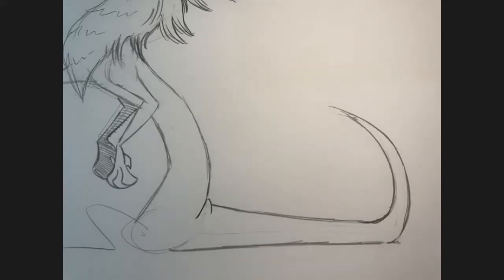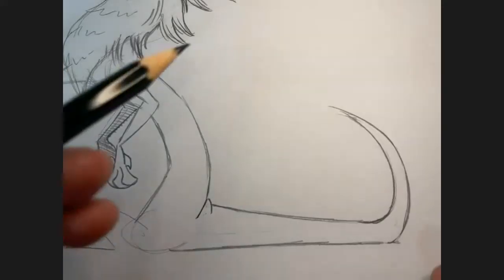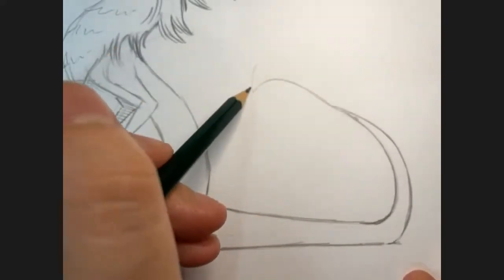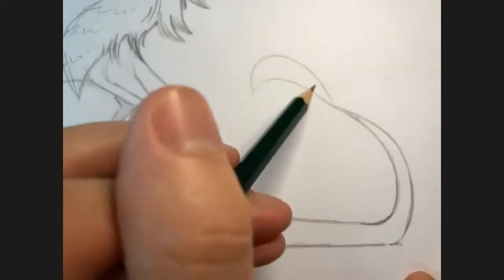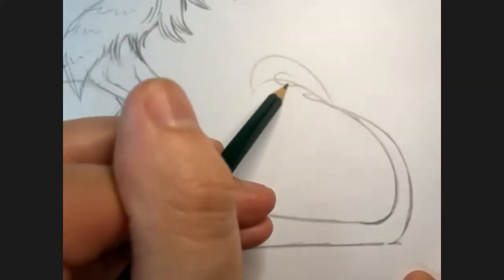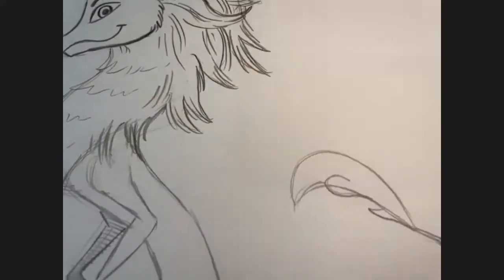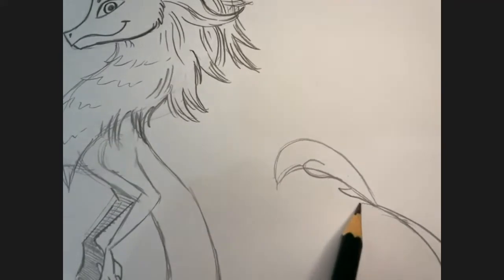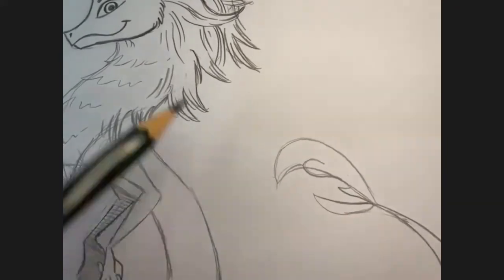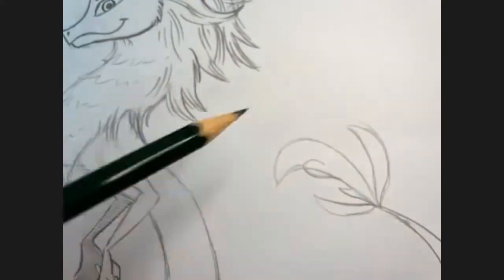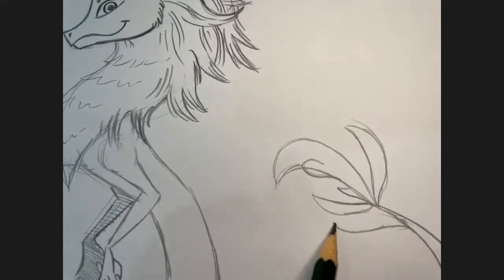How many has she got there? 1, 2, 3, 4, 5-ish. 4 main ones, okay. So they sort of look like feathers. This big one like that. It's got a few little bits on it. I'll zoom in a bit on that. And then there's a smaller one at the front. Another big one on this side. 1, 2, 3. And then a 4th one down here.